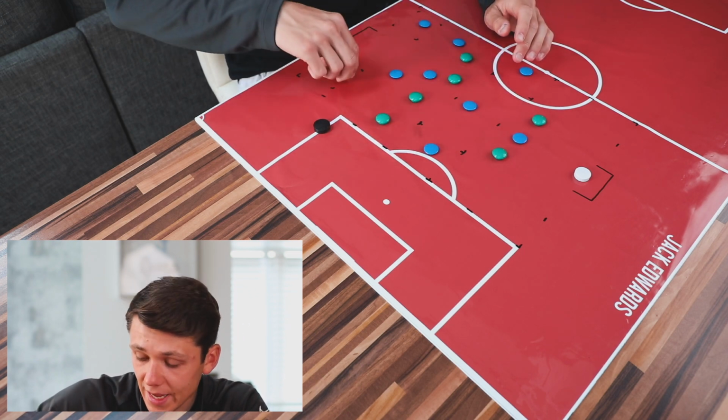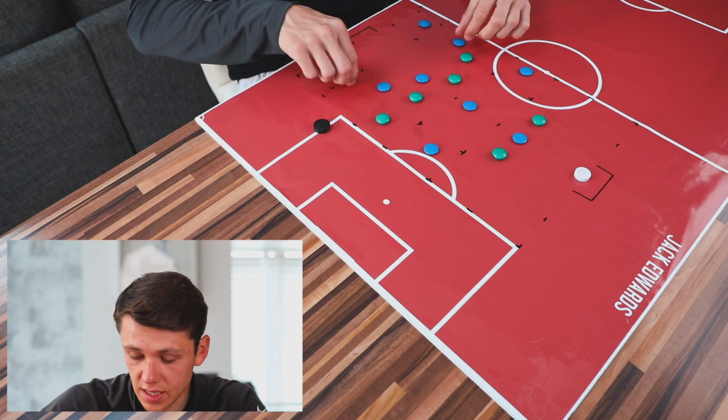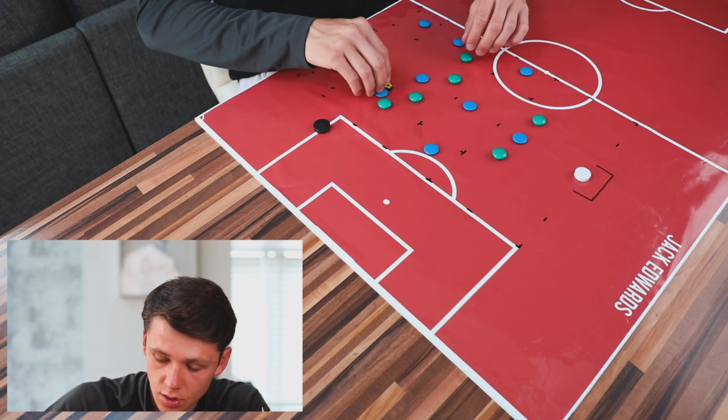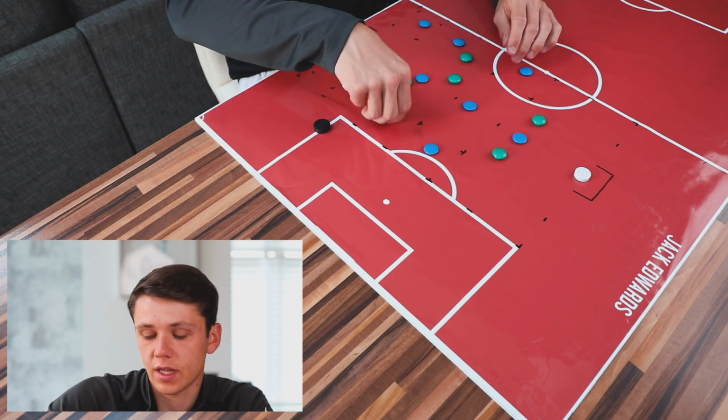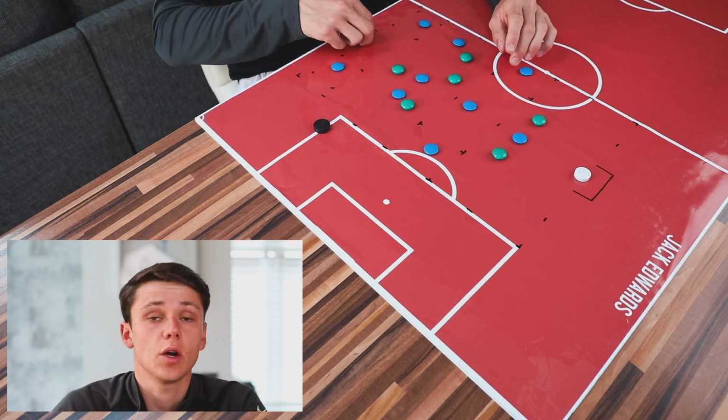But if you can win the ball higher, you're saying to the Greens, if you can win the ball in this area here, okay, so when players turn, okay, you can afford for somebody to go press it because you've got that extra player covering the space and then they can go and score.